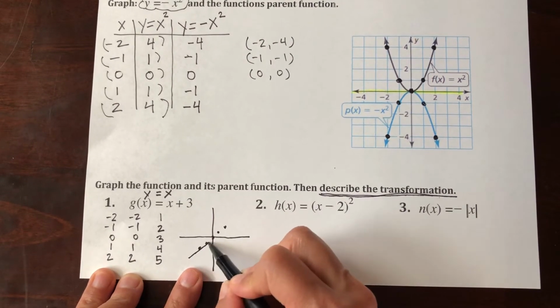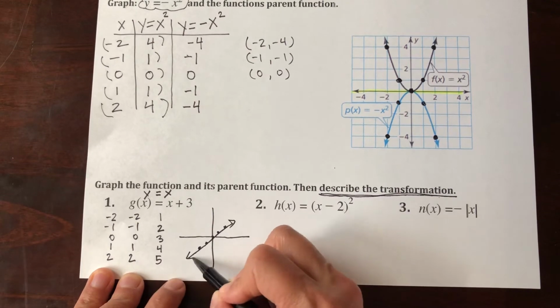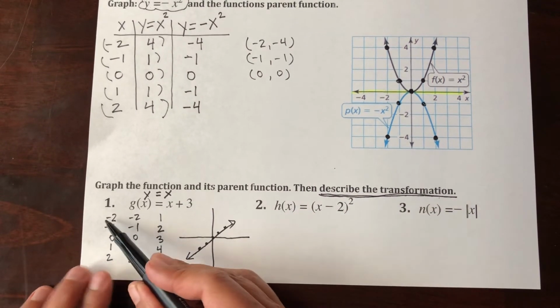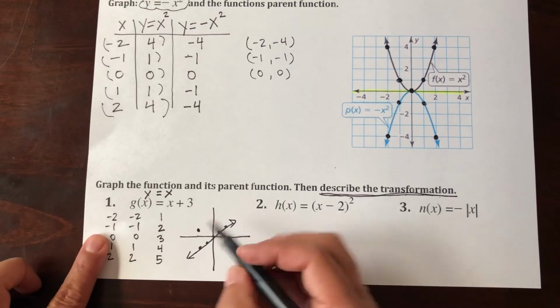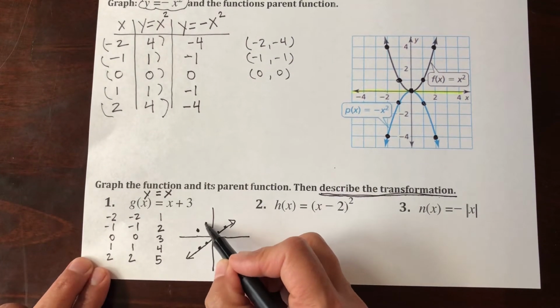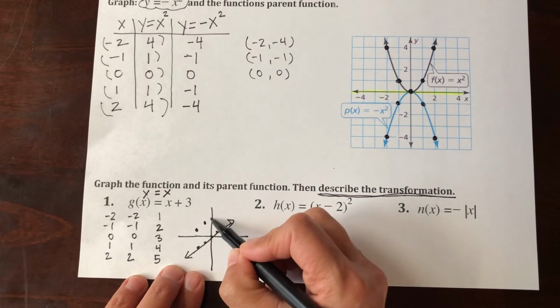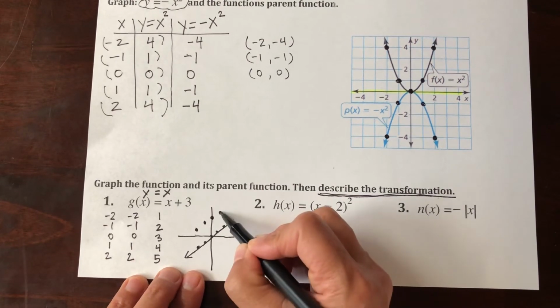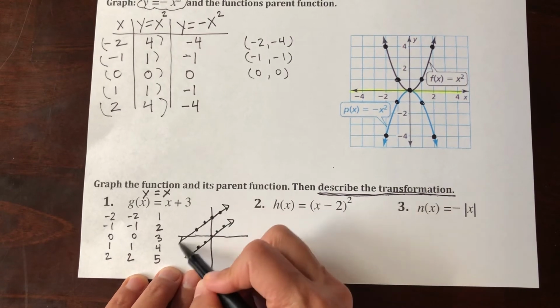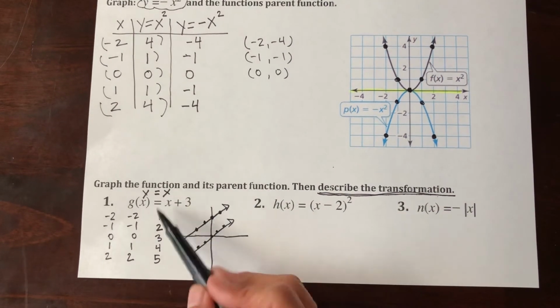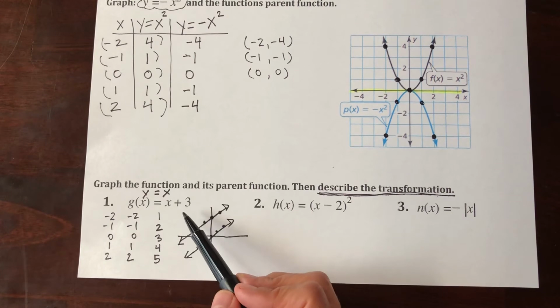So there's our parent function, y equals x. And then here I have -2, 1, -1, 2, 0, 3, 1, 4. And as you can see, I have simply shifted or translated my graph up 3.